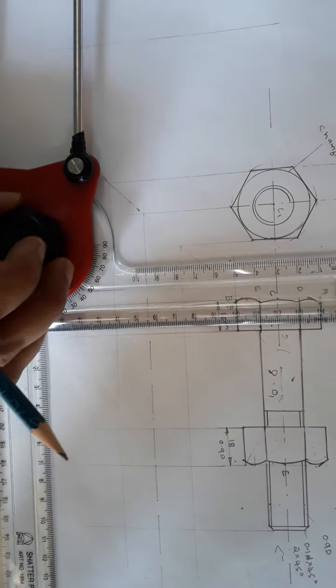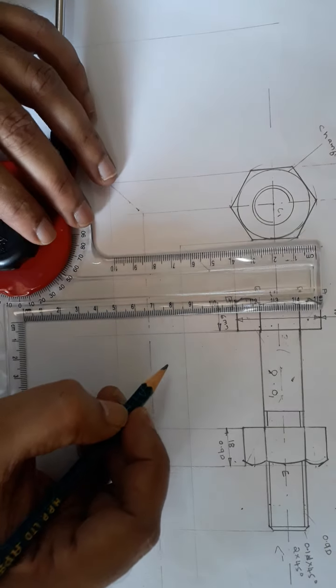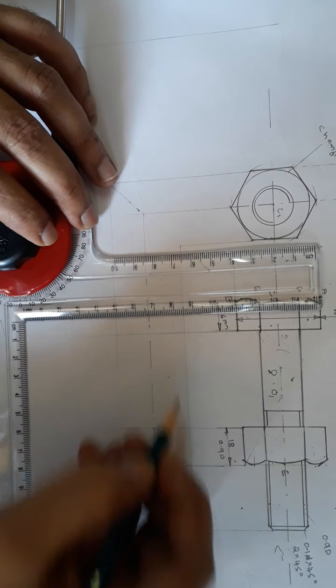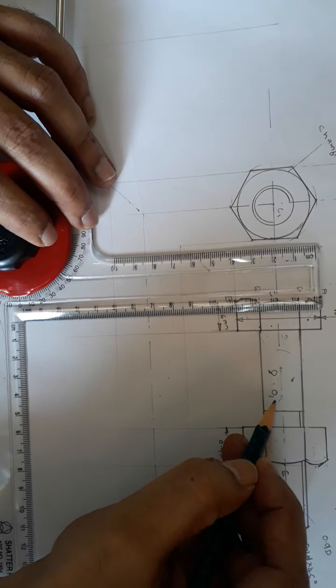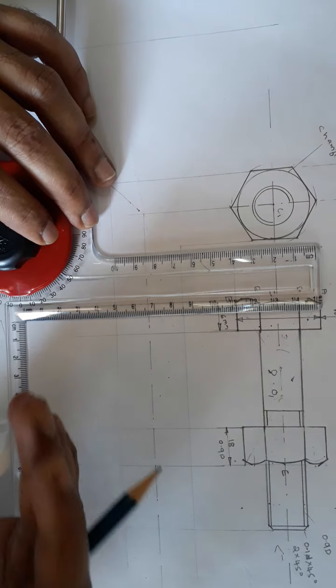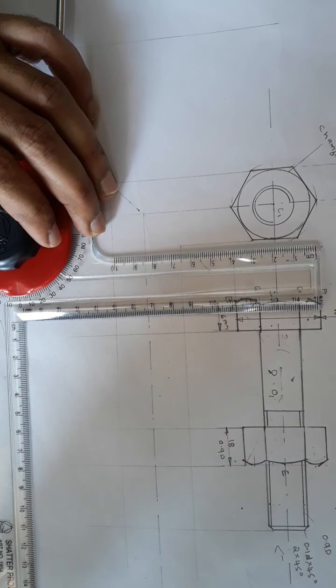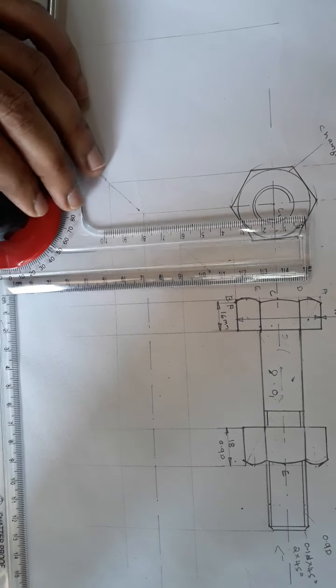So first we complete the chamfer. For drawing the chamfer in the top view, this is the view across the flat. This is the view across the corner. In the end I will tell you how to draw when it is mentioned with corner and flat. Okay, so let us begin with the chamfer.